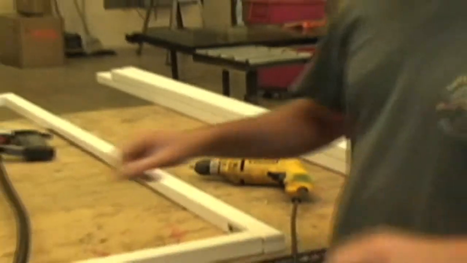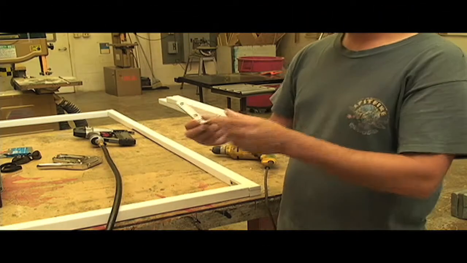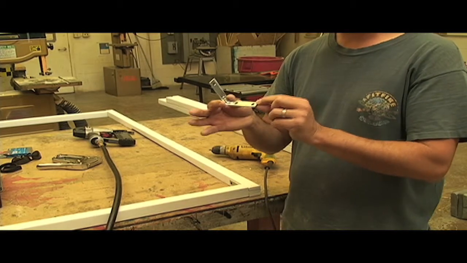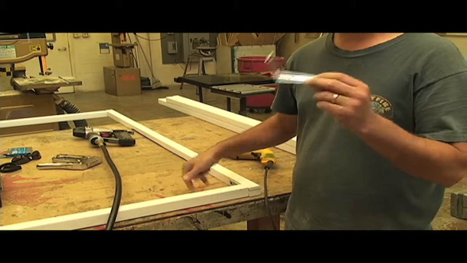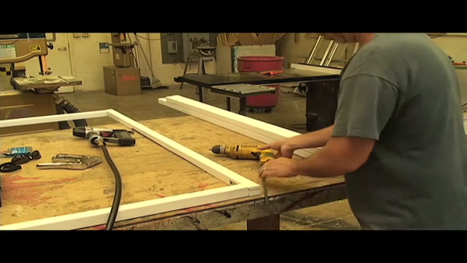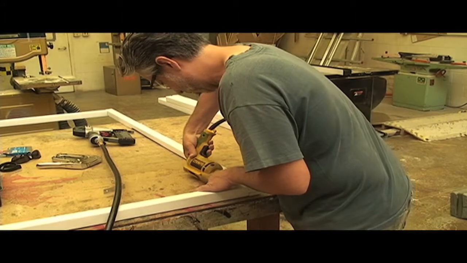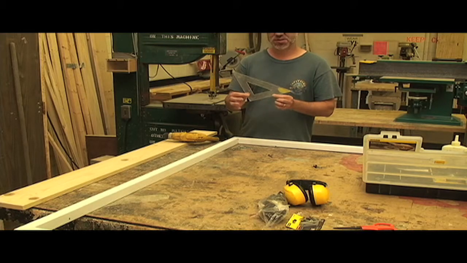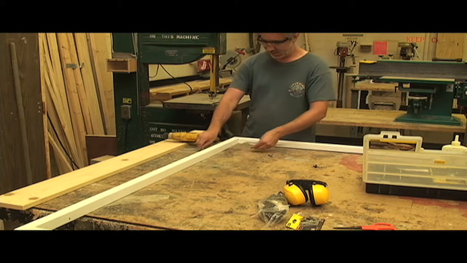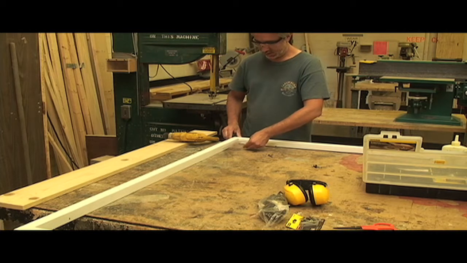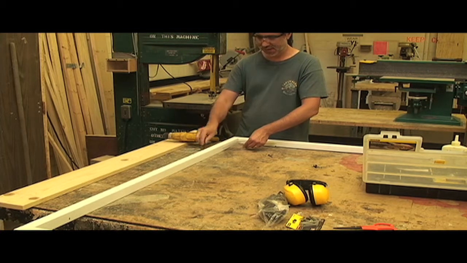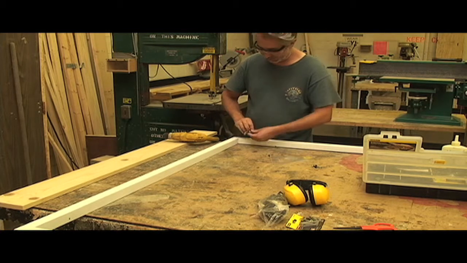These brackets come pre-drilled with 2 holes. I recommend buying these and then actually using both screws. Don't just use one. 2 is always better than 1. Okay. I recommend using a square to make sure that you're at a 45-degree angle. You don't want it on the line, it'll stand funny. Always check it with a square.